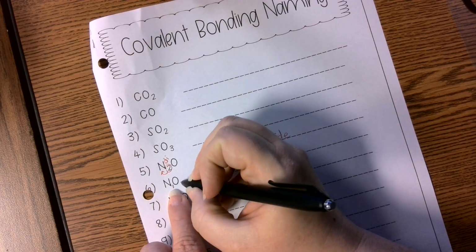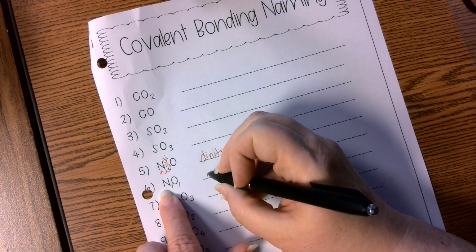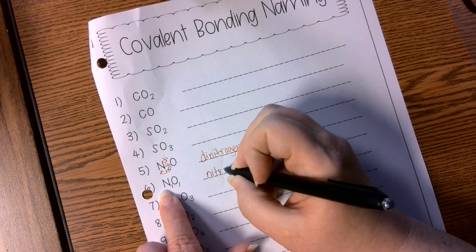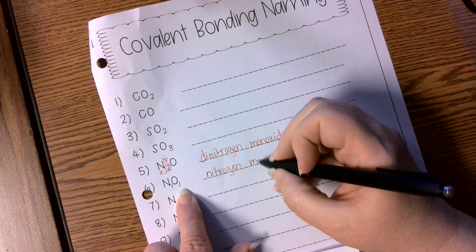Okay, and then if you have a situation where you have, let's say NO, where you have an understood 1 here and here, you don't put mono in front of the first element, you just jump straight into nitrogen. But this will be monoxide.